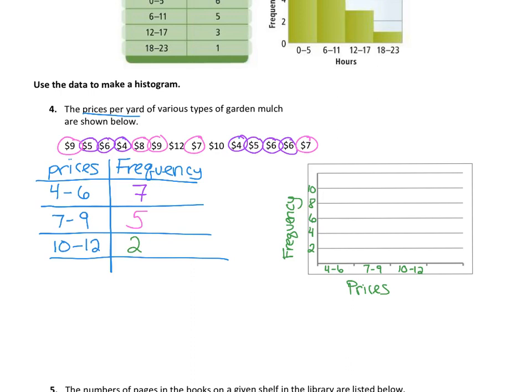So my frequency for 4 to 6 was 7. So I'm going to draw my bar the best I can right between 6 and 8. My frequency for 7 to 9 was 5. And my frequency for 10 to 12 was 2. And so that is how we turn our frequency table into a histogram.